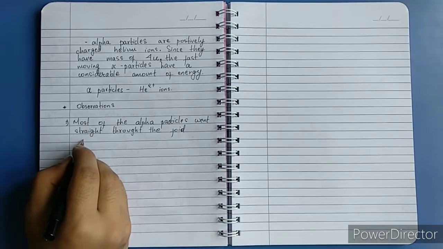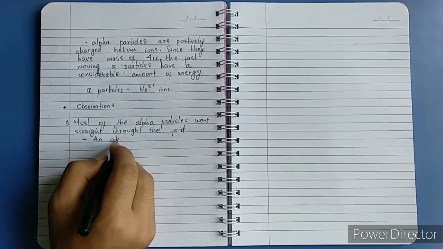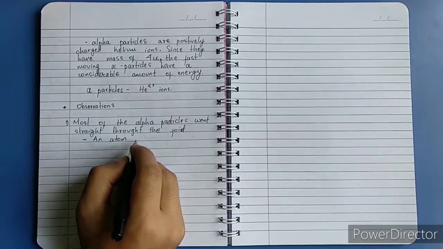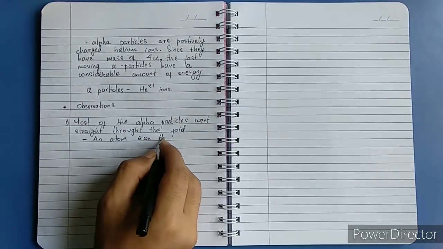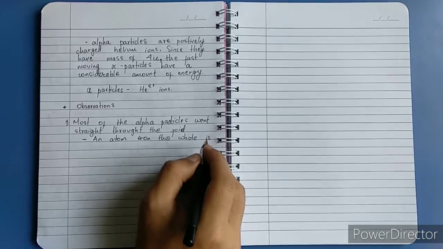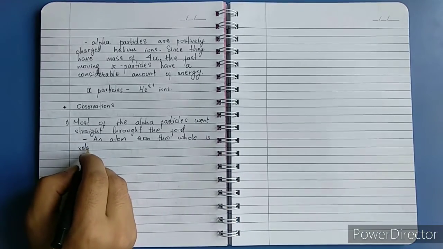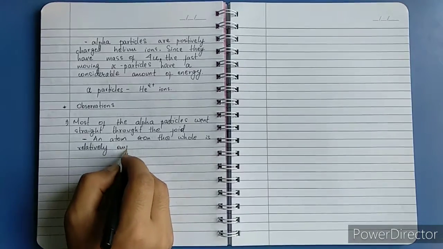What do we conclude by this? We conclude that an atom, on the whole, is relatively empty.